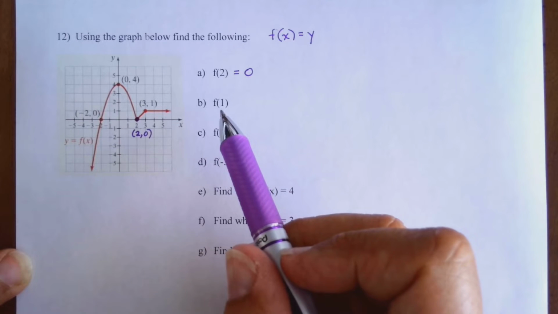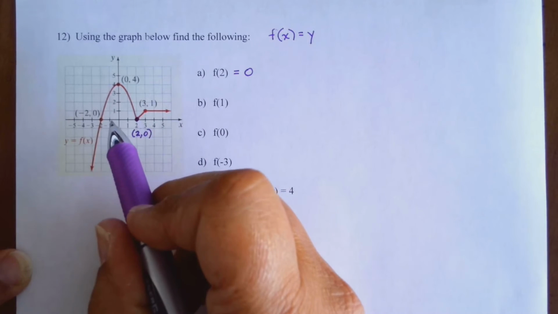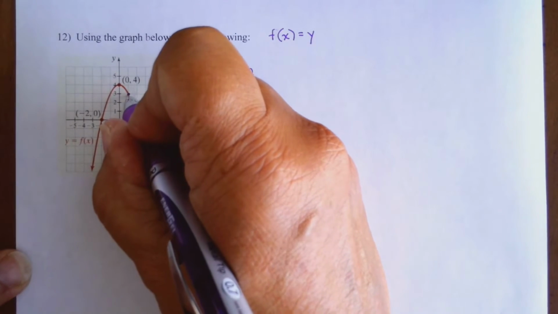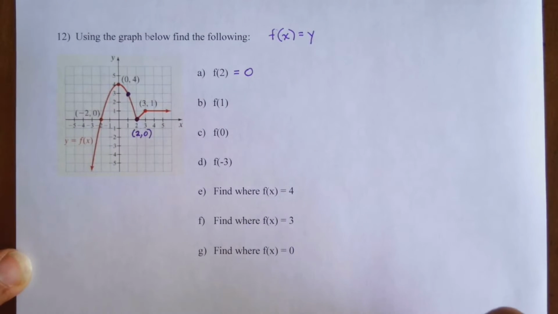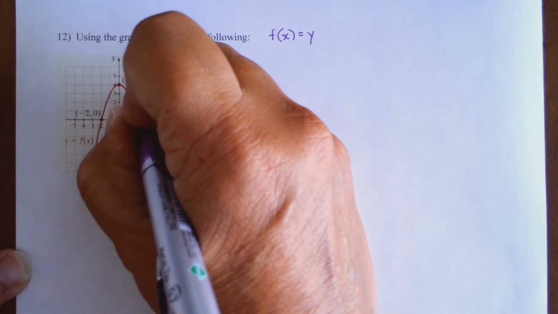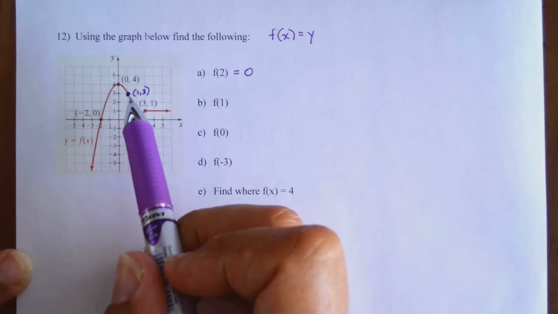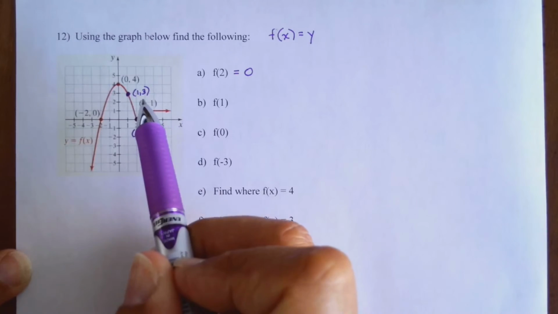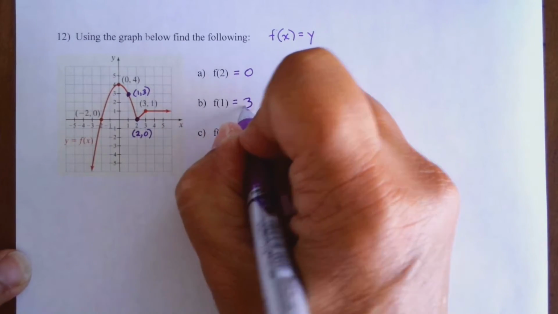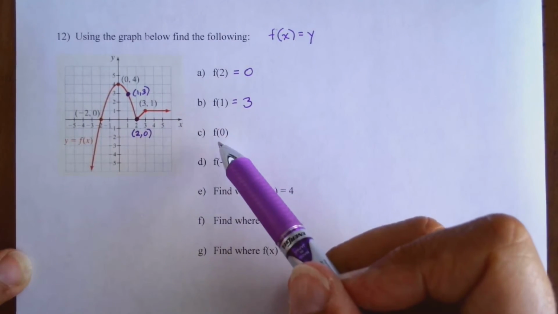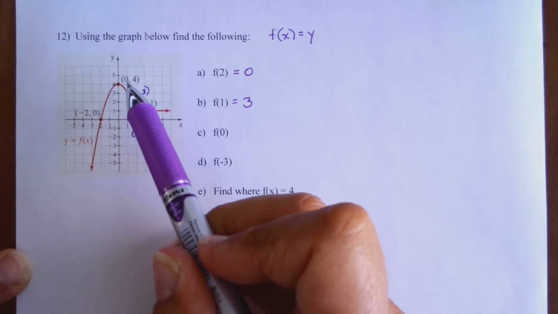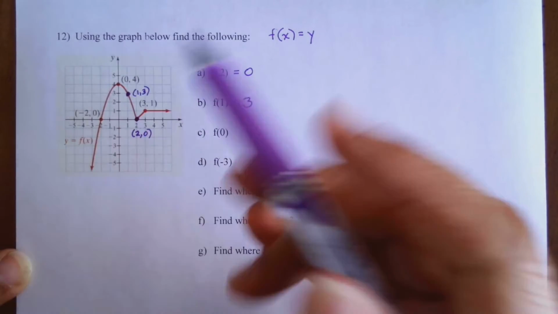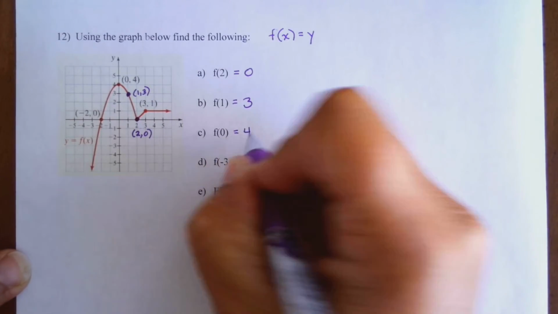Okay? All right, so we're going to do the same thing with f of 1. So if I go to 1 on the graph and find the point that's actually on the graph, that would be right there. And that would be the ordered pair 1, 3, right? Just an ordered pair. So again, this notation is just asking you what's the y value when x is 1, so that would be 3. All right, f of 0, it's already up here on the graph. The point is 0, 4. So that means when x is 0, it wants the y coordinate, so that would be 4.